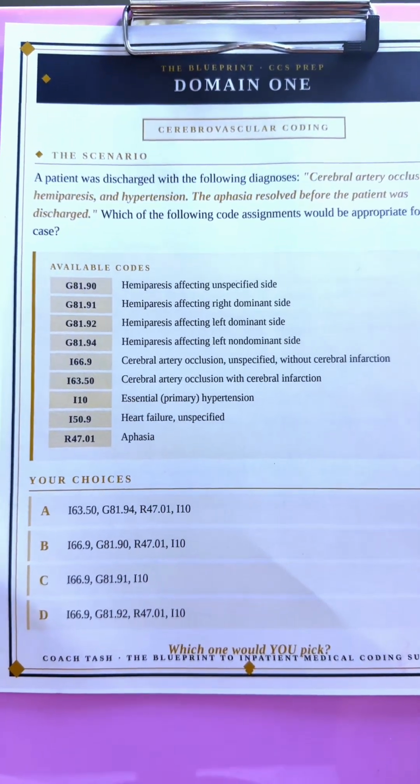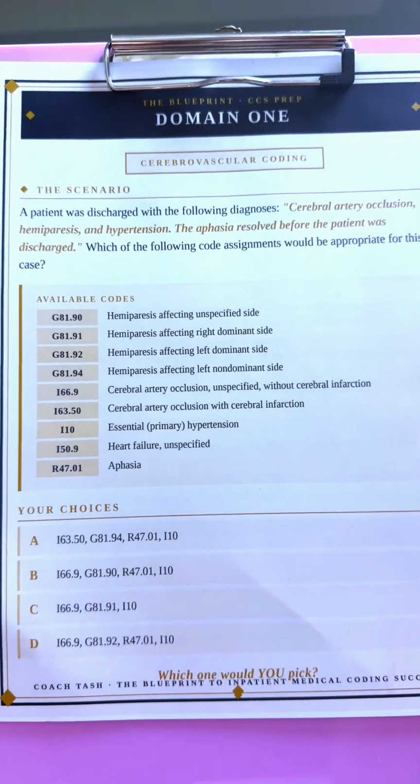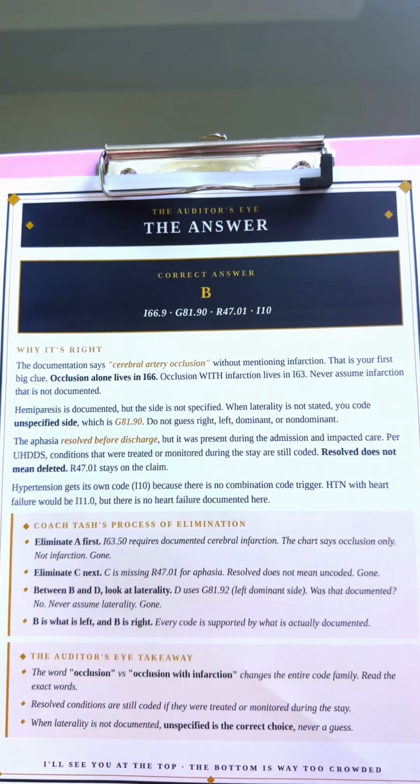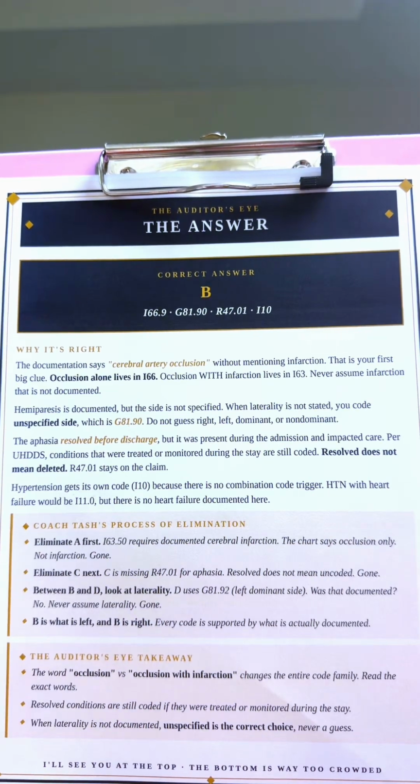All right. Join me in the next video. I will reveal the answer and the rationale behind it. Okay, if you selected answer B, then you are correct. Here's why B is correct.